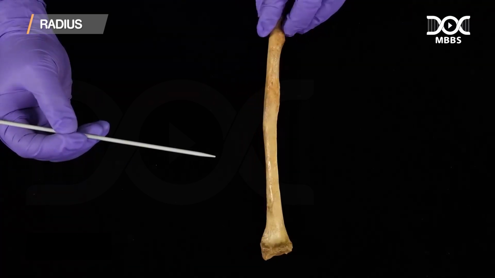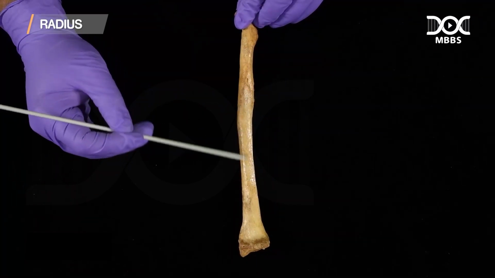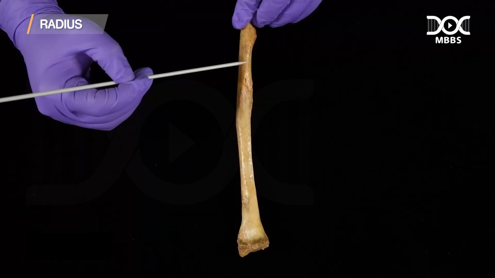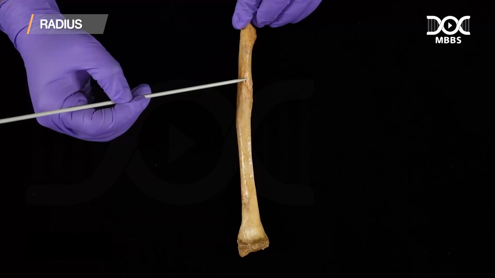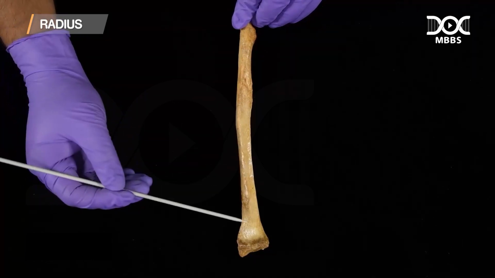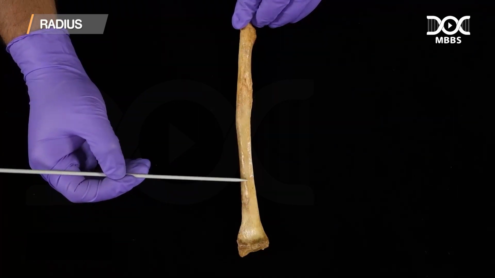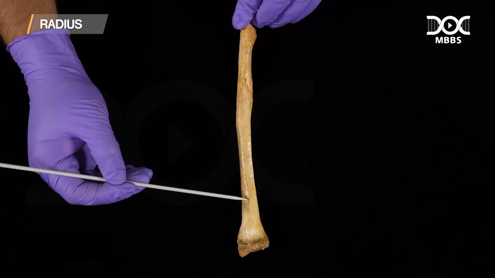The radius has 3 surfaces. The first surface that we should learn is the anterior surface. The anterior surface in its upper 2/3 gives attachment to flexor pollicis longus muscle, which is one of the unipinnate and deep muscle present in the front of the forearm. In its lower 1/4, the entire anterior surface gives attachment to the pronator quadratus muscle.